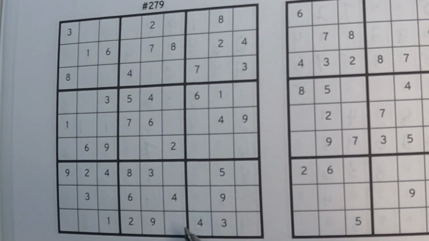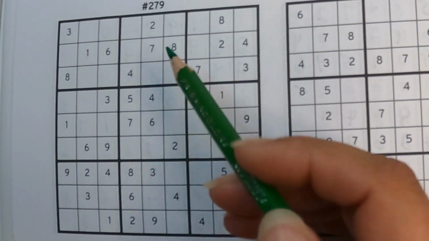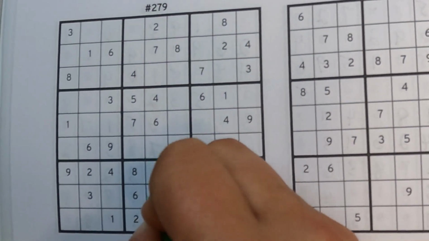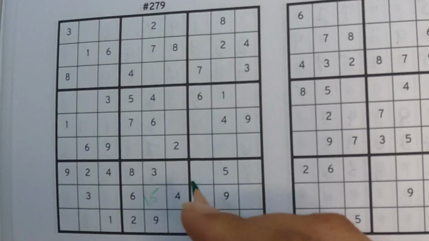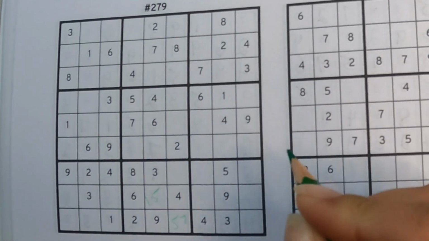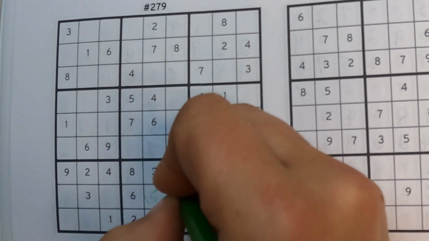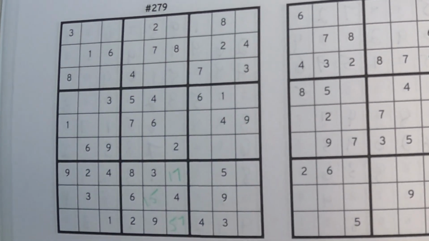If we start with this box, we're missing 1, 5, and 7. We've got a 7 here, so 1, 5. 1 here, so 5, 7. 5 here, so 1, 7.